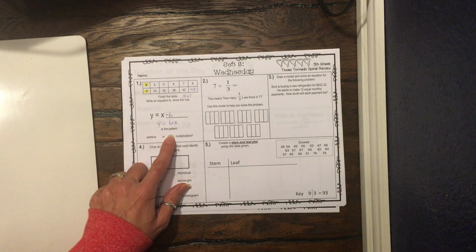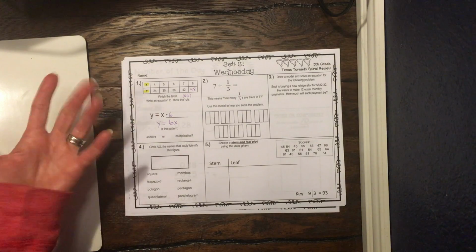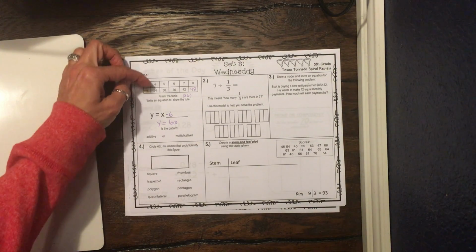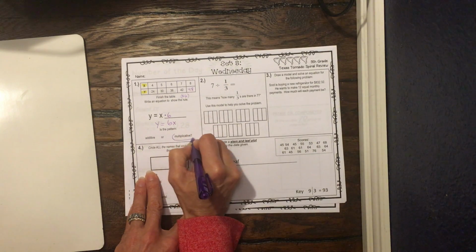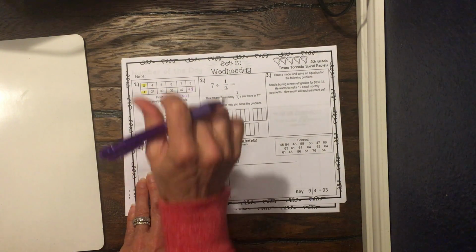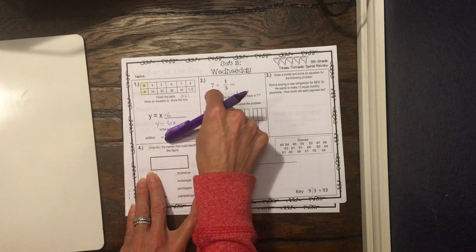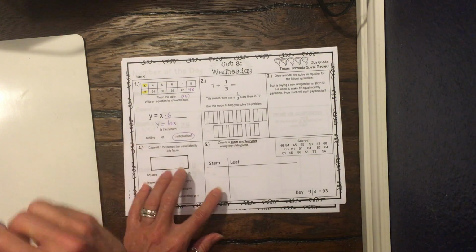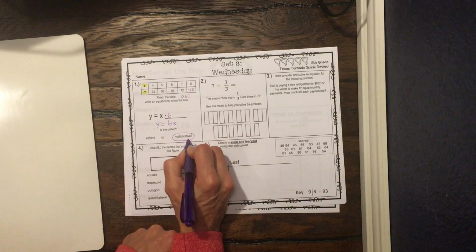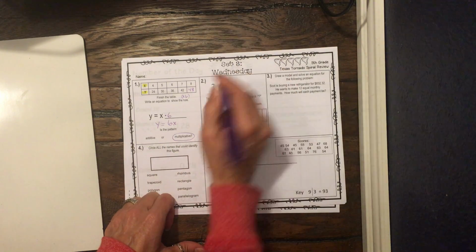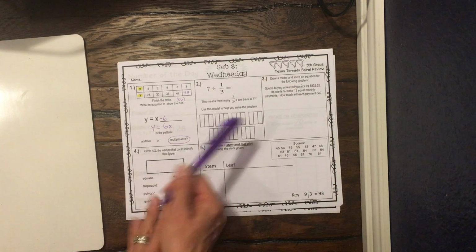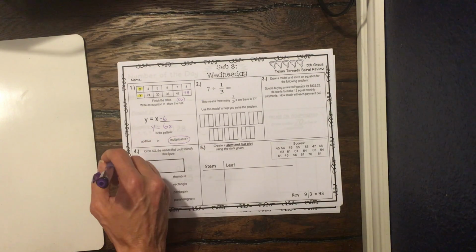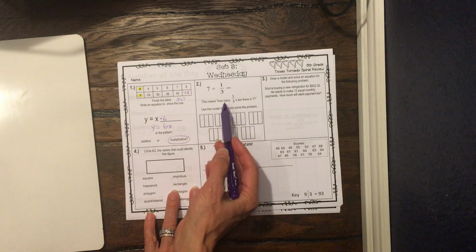So is this pattern additive or multiplicative? Well, obviously it's not additive because we're not adding to get from X to Y, we're multiplying. And remember, once we plot all of these coordinate points on our coordinate grid, when we draw them together, our slope goes straight through the origin. So anytime it's multiplicative, the slope that you draw after you plot all these is going to go through the origin, okay?